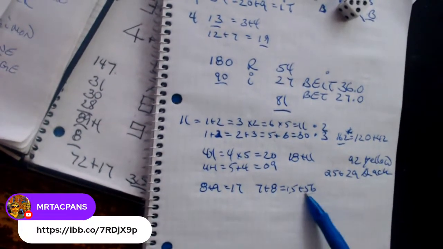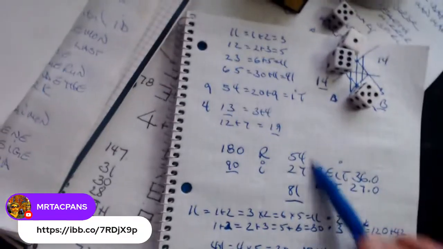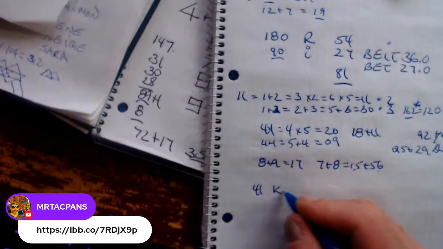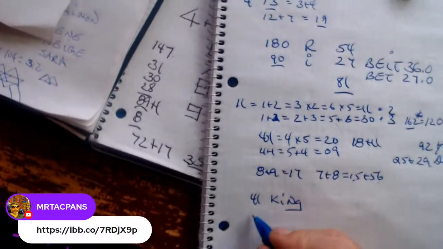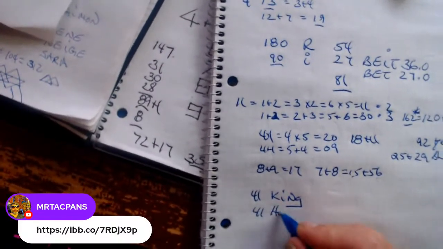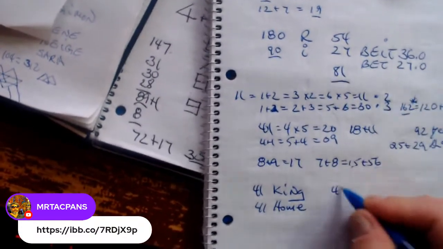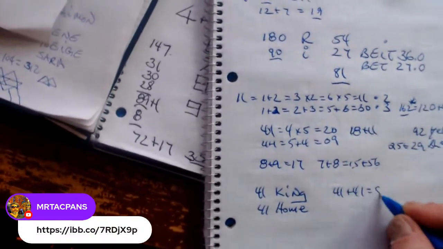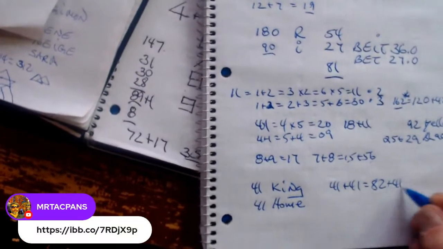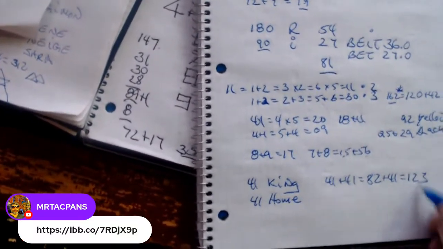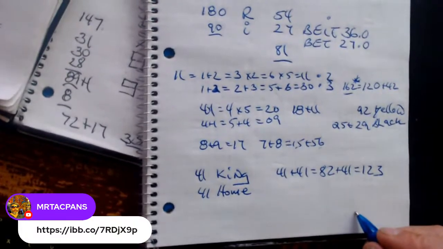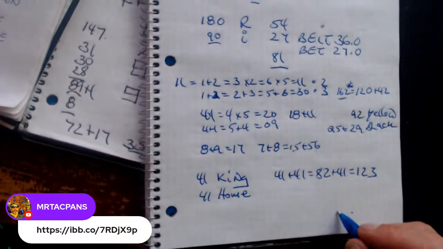1 times 5, 1 plus 5. And then this will divide again and come back to number 41. 41 king, 41 home. 41 and 41 equals 82, and 41 equals 1, 2, 3. A, B, C in the cycle of man.